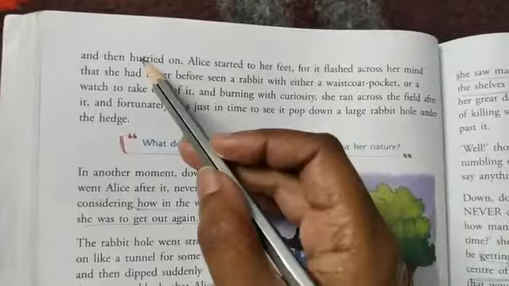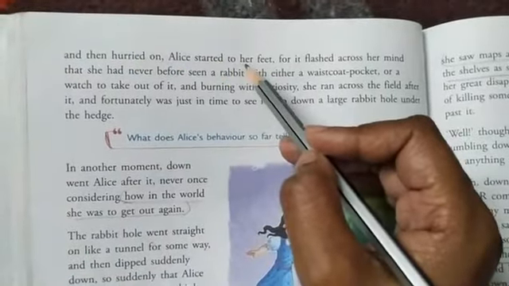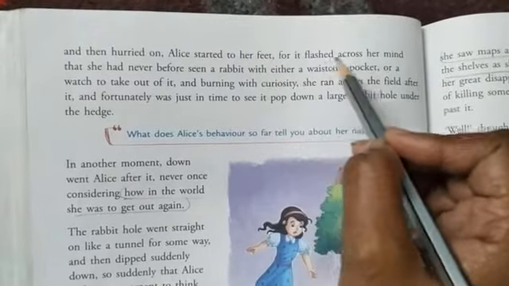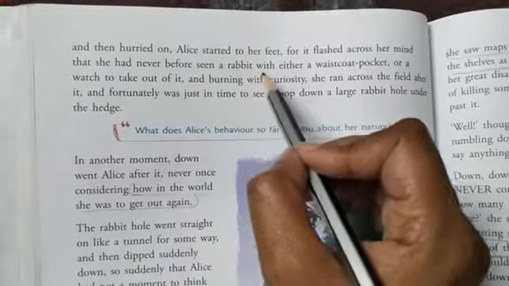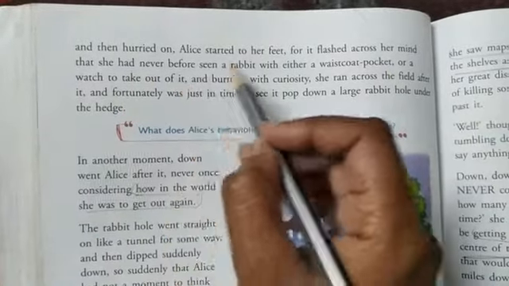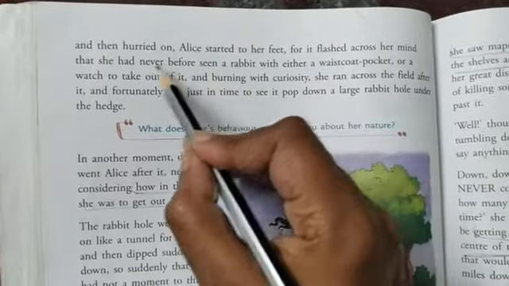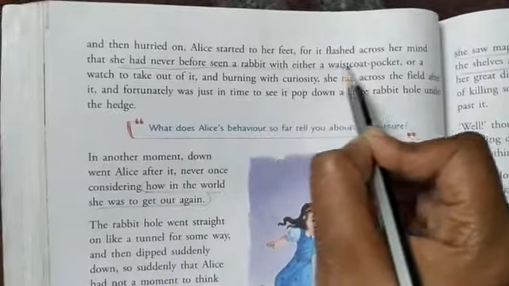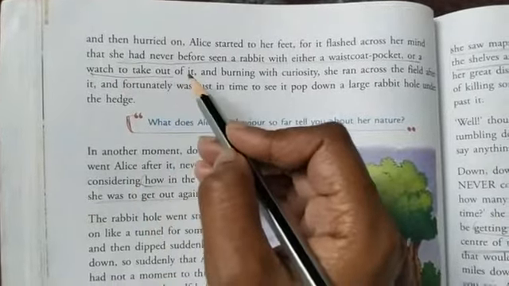So the rabbit was looking at the watch and then hurried on. Alice started to her feet, for it flashed across her mind that she had never before seen a rabbit with either a waistcoat pocket or a watch to take out of it. So this was Alice's thinking: she had never seen before a rabbit with a waistcoat pocket or a watch to take out. This was something strange that Alice had seen.